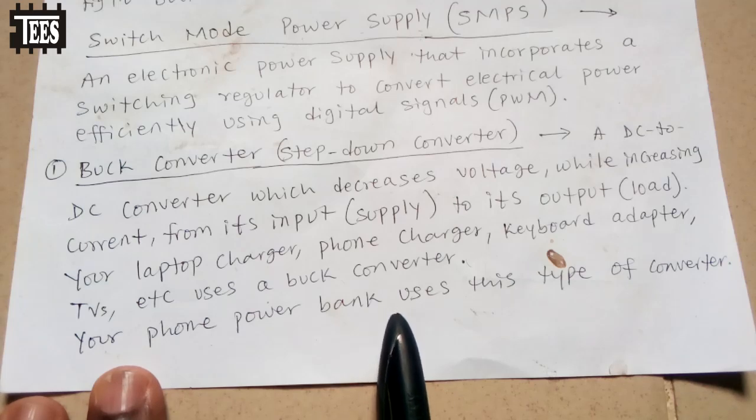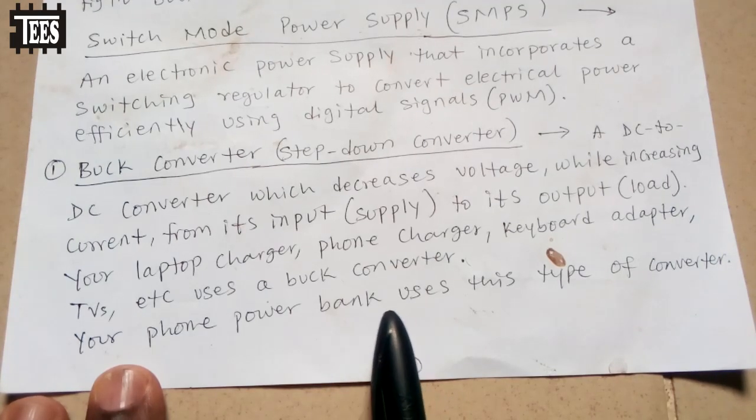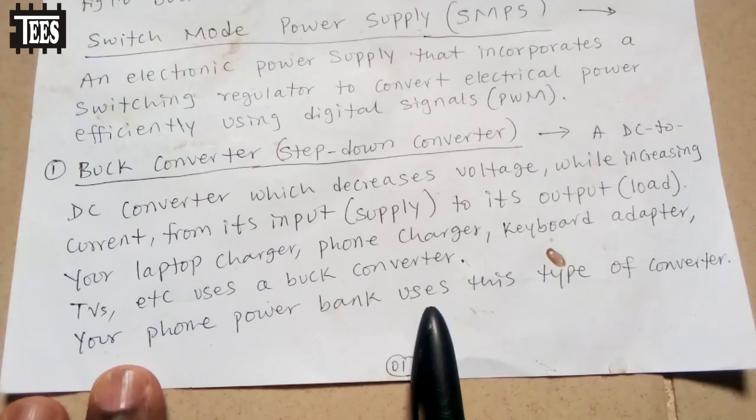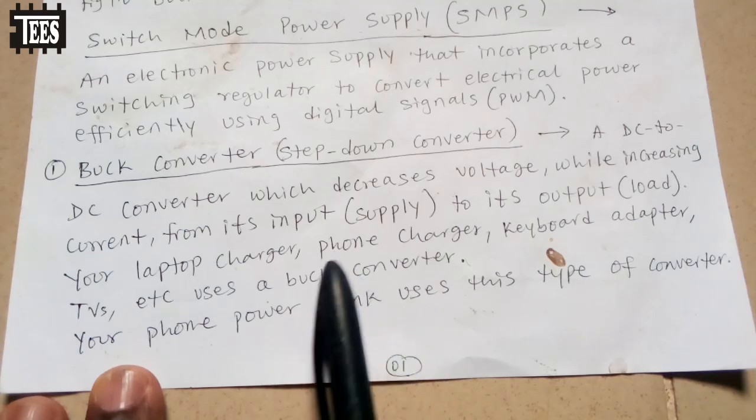So the battery in your power bank is 3.7 volts. Then the USB voltage is 5 volts. So the buck converter needs to scale down the voltage, chop down the voltage to match that of the battery. So you see, that's a buck converter.